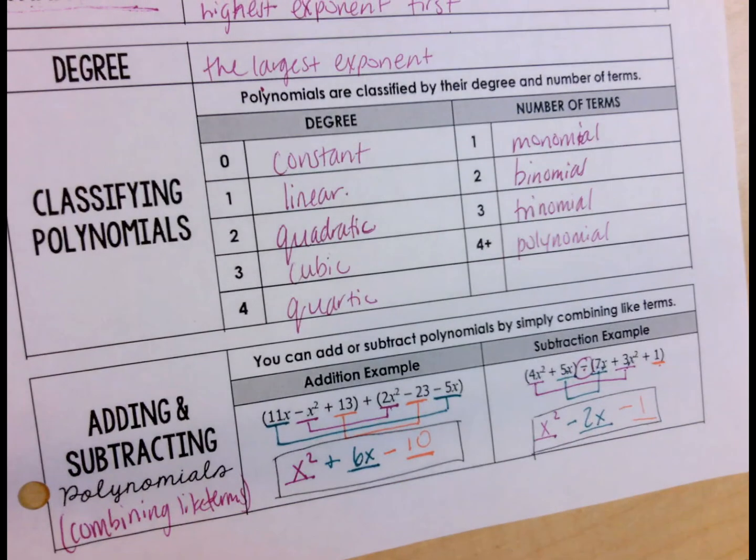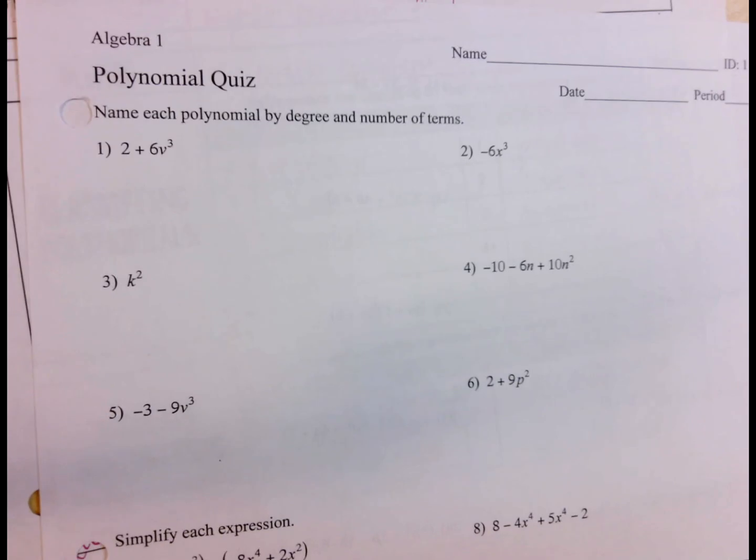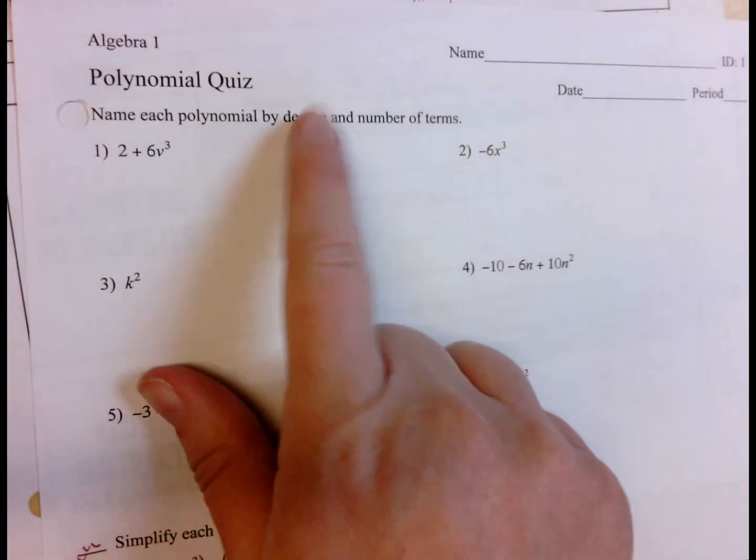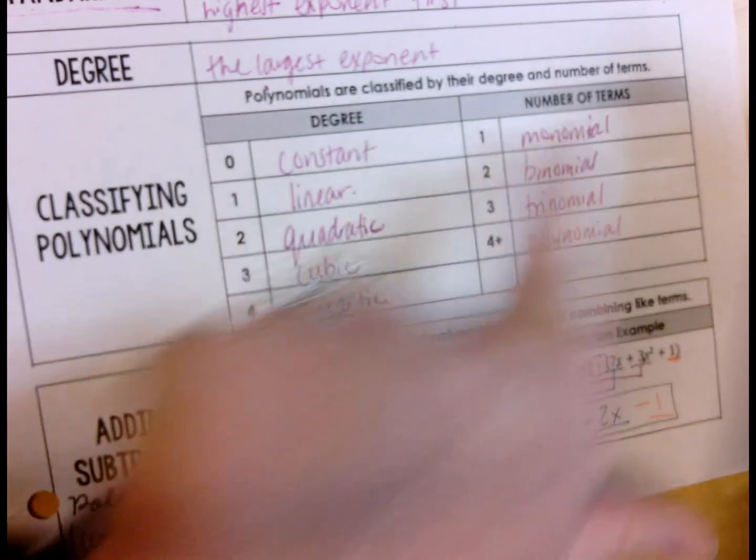All right, so what you're going to work on today is, I'm going to pass this out. This is going to be a polynomial quiz for you, and it's going to go through sections that we do each day. So first off, I want you to take the top 6, and you're going to go ahead and classify these. I want you to classify by degree and number of terms. So use these notes right here, degree and number of terms.